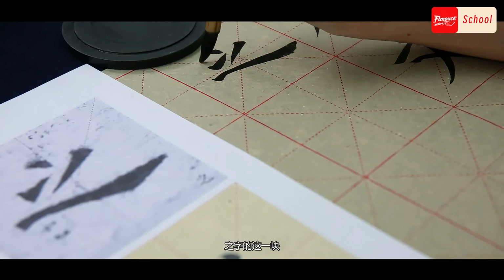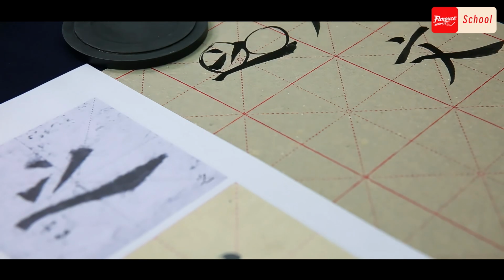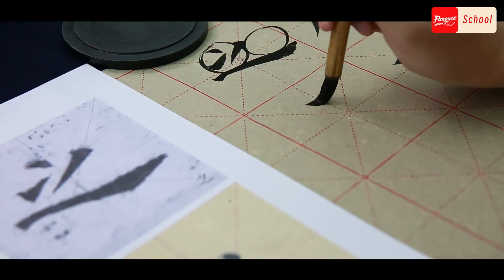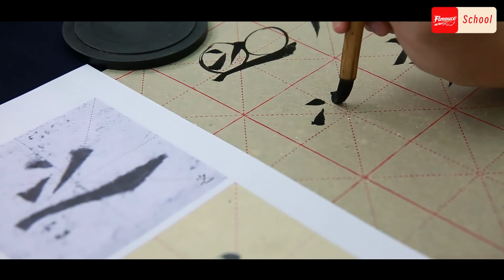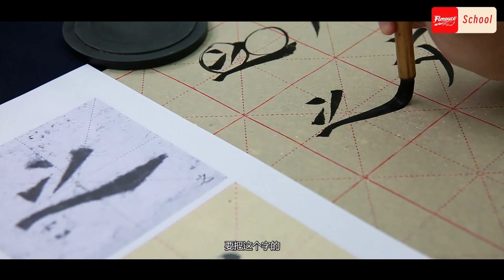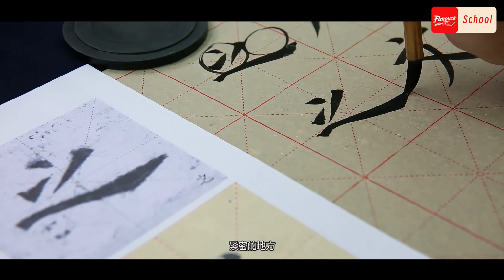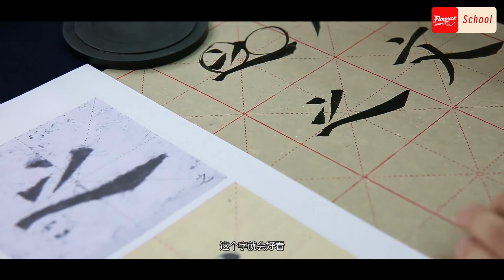This stroke of the word is tight. This blank is relatively large. Write it again. To put this word, close places and clear places should be expressed clearly. This word will look good.